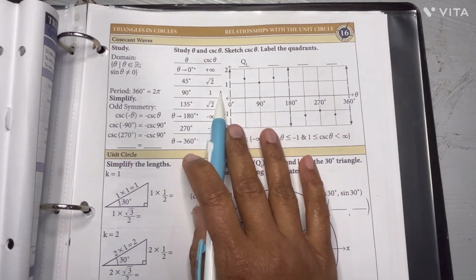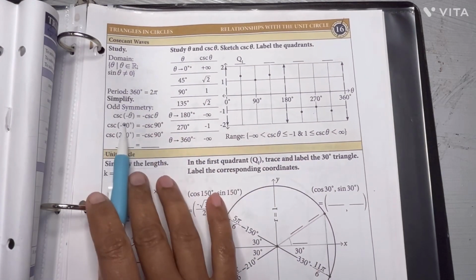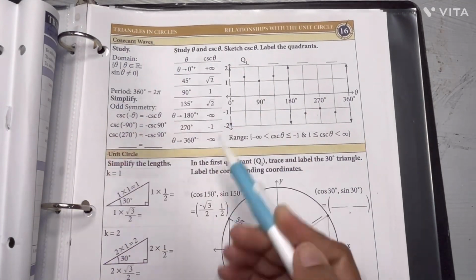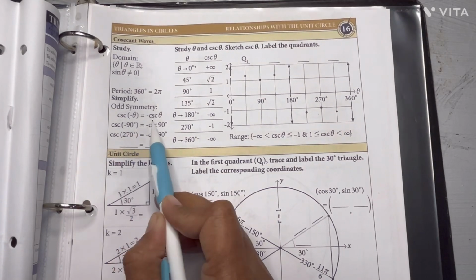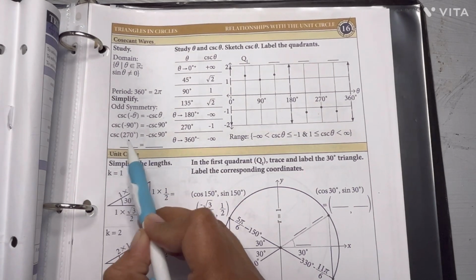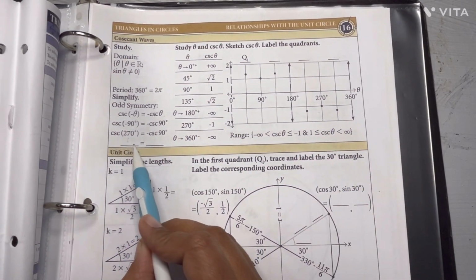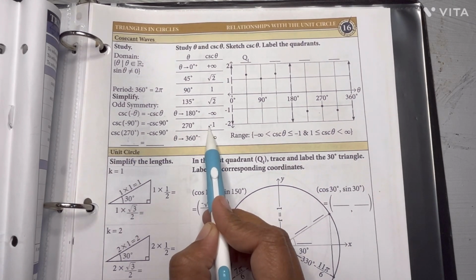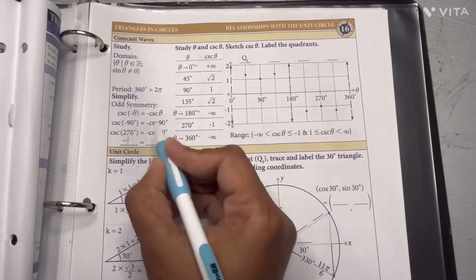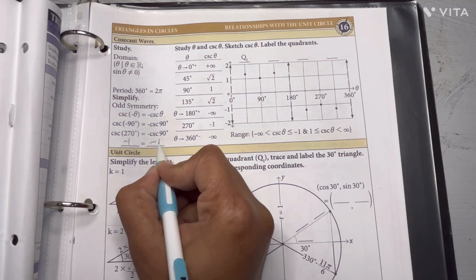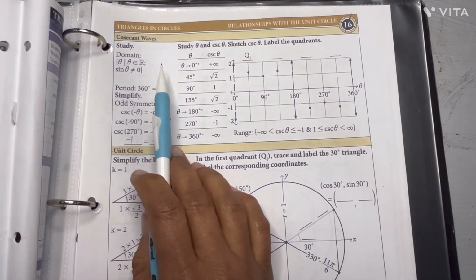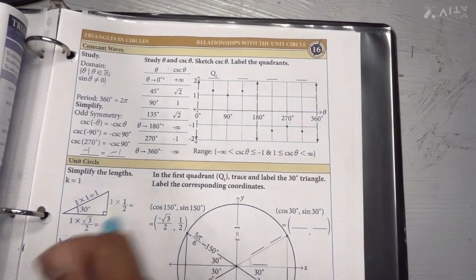For this part, we're going to study simplifying this odd symmetry. We are studying cosecant waves. The cosecant of negative theta would be negative cosecant theta. They have taken theta as negative 90, which is 270, and they're asking you what it is. We already know from here that 270 is negative 1 and 90 is 1. Negative cosecant of 90 is negative 1, right? Remember, cosecant is the inverse of sine. We saw this in our study of day 1. All right, I'm just going to look at my graph here.